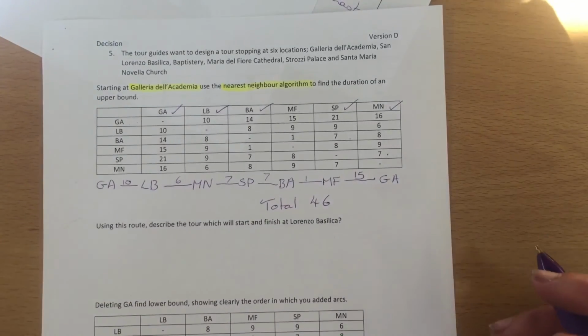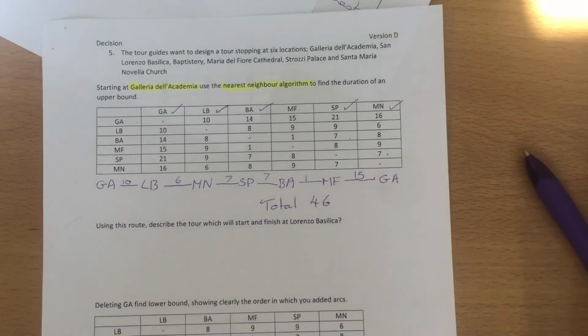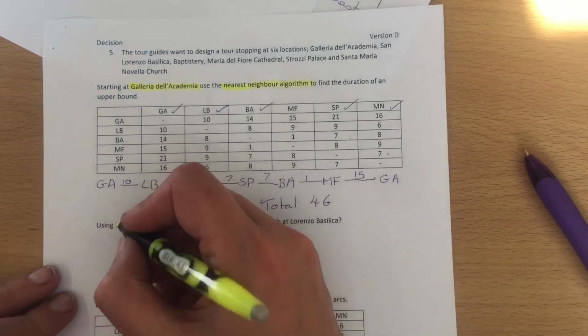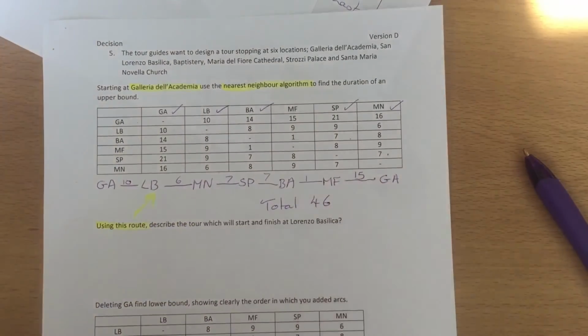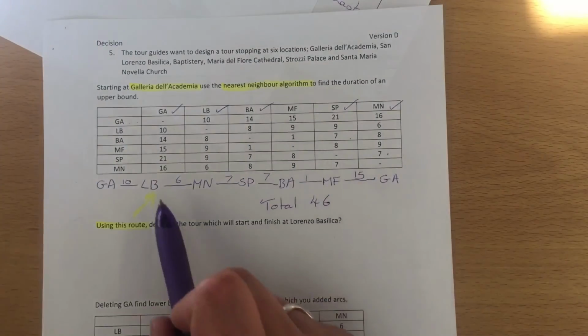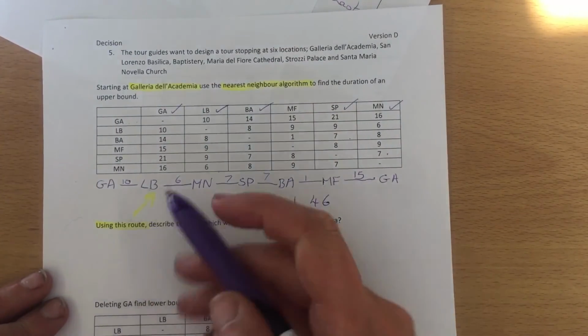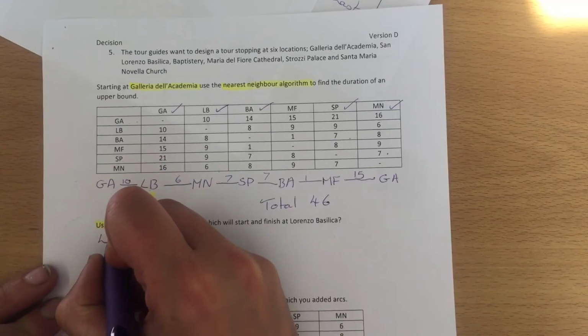Okay, so next bit, using this tool. So using this route. So we are using this. So we are starting here, and because we're using this route, we are going to LB.